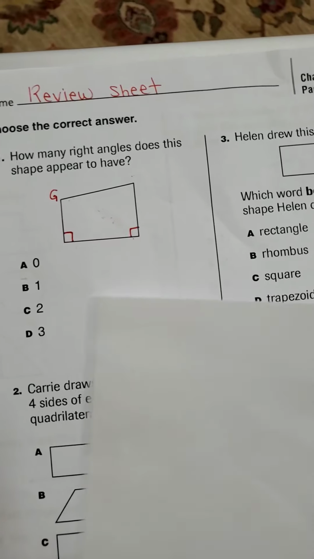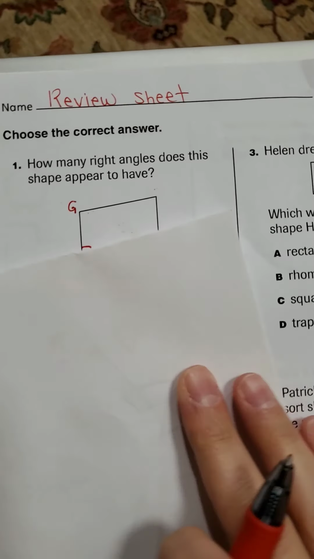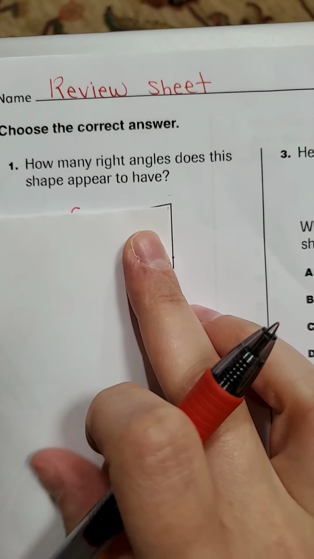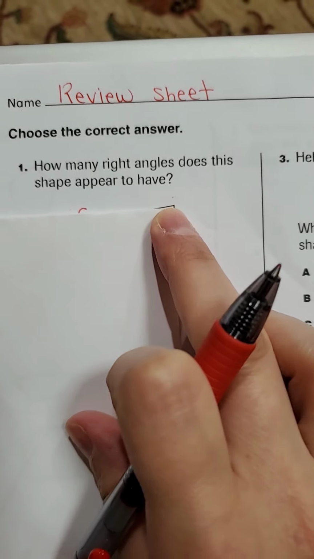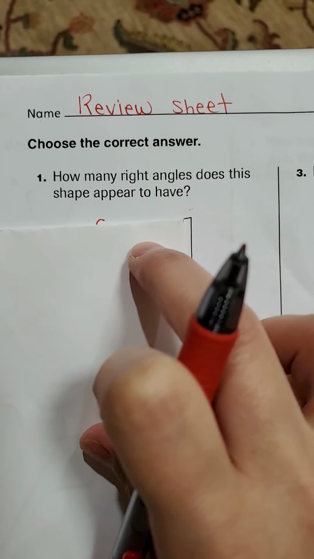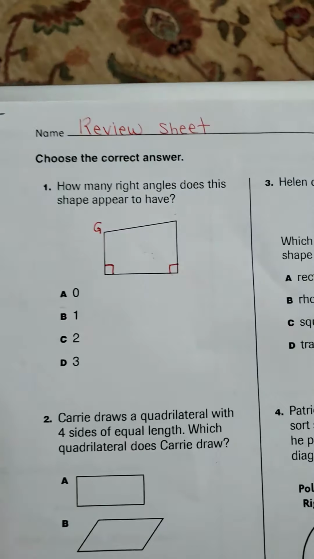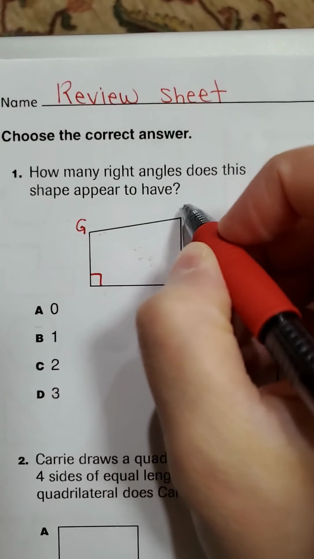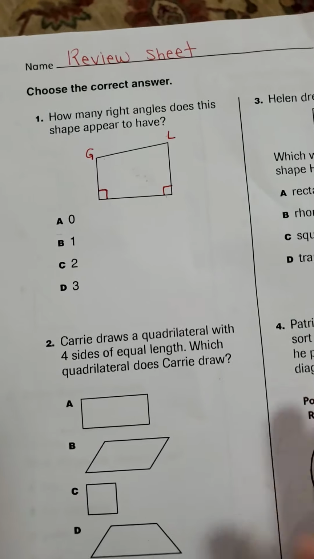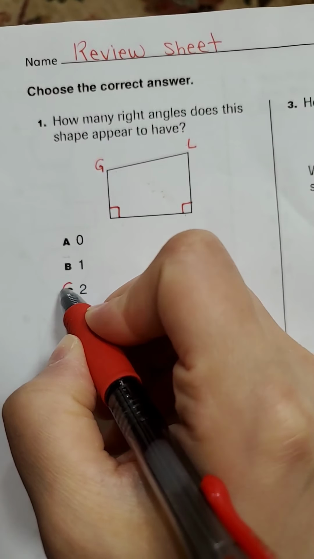And then, again, I'm going to line up my paper with one of the sides. So you see how it's lined up right on the edge of my paper? And then the second one, it starts out with my paper, but then it ends up going under the paper. So that means it's less than a right angle. Okay? So how many right angles does the shape appear to have? 2.